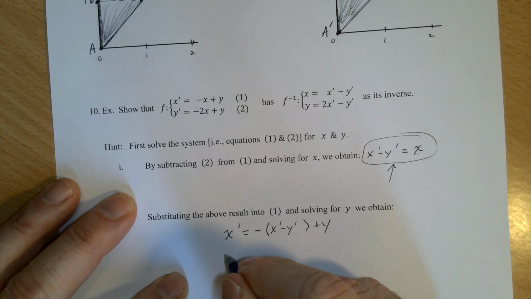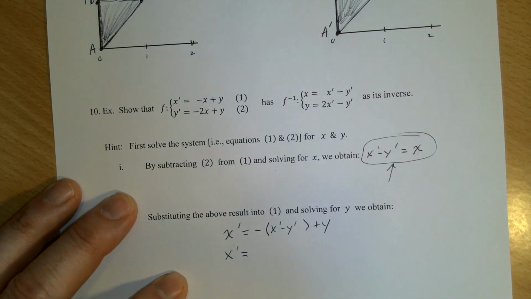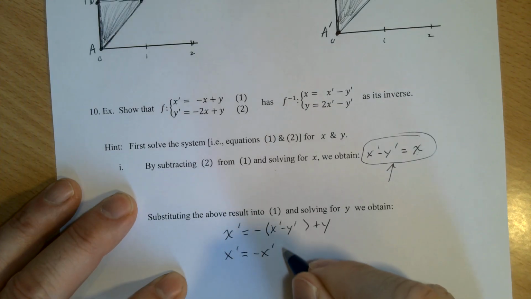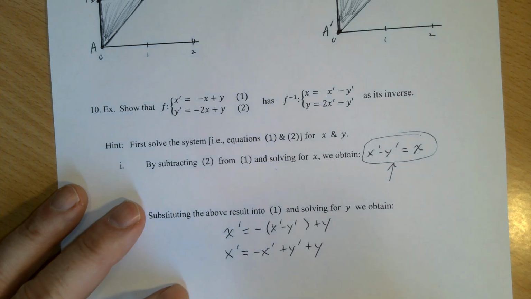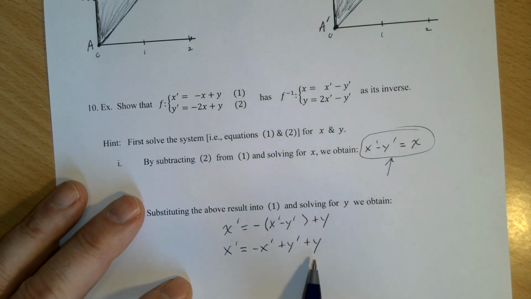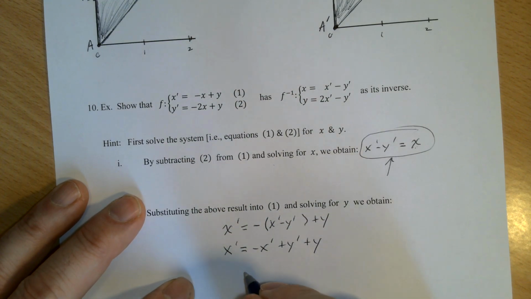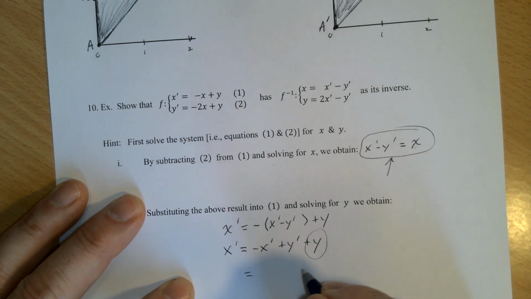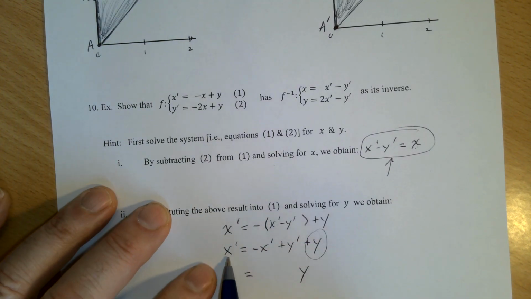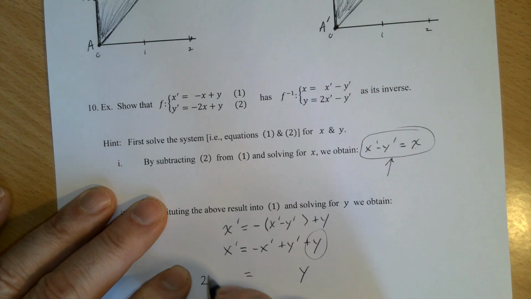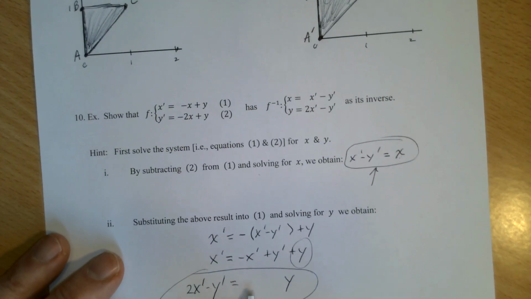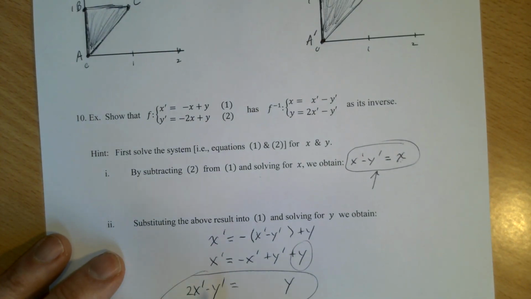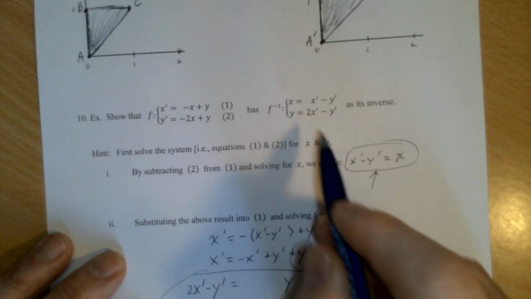So x prime is equal to negative x prime plus y prime plus y, just distributing the negative sign through. And then that's going to give us what? I want y by itself. Y equals, okay, add x prime to both sides, that's 2x prime, subtract y prime from both sides, and we get this. Y equals 2x prime minus y prime, which is exactly what we were trying to show.